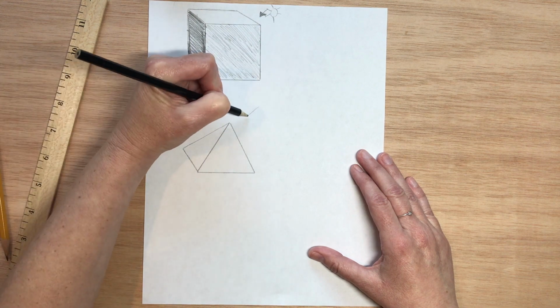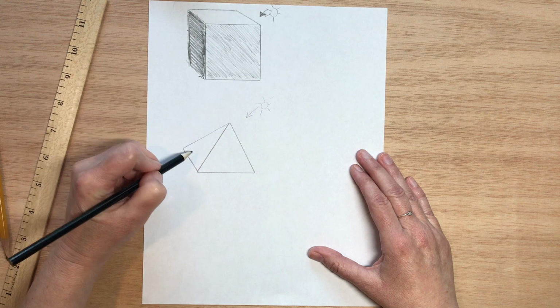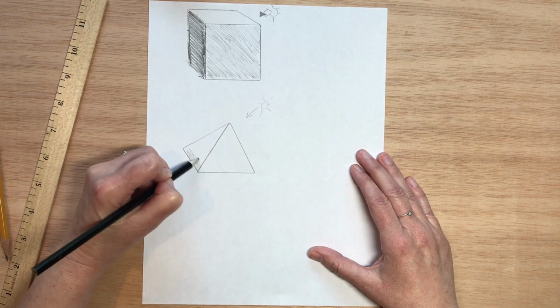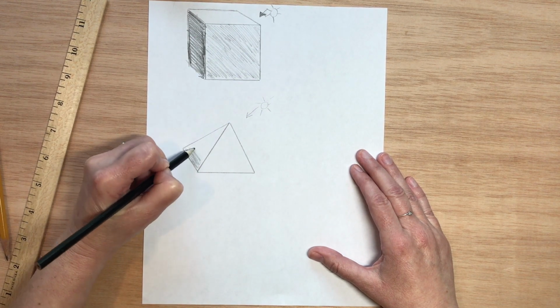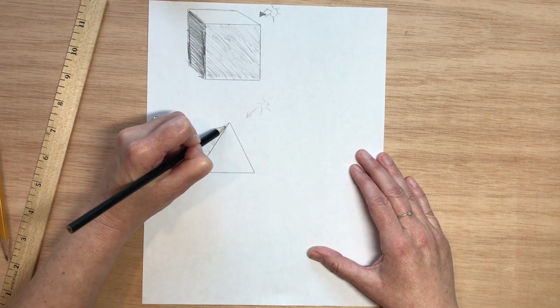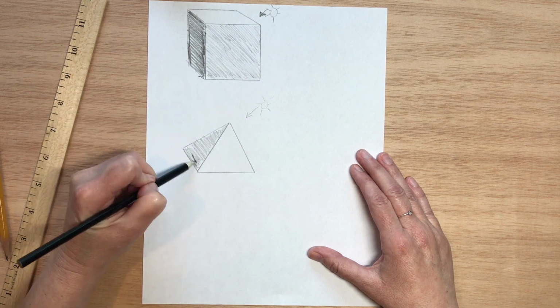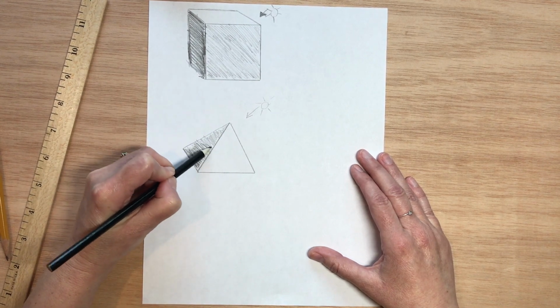And now again, if our light source was coming from this direction, I'm going to shade this side the darkest. I'm just going to go up here and shade it in. This will be the darkest. And the front, actually let me make this a little darker.